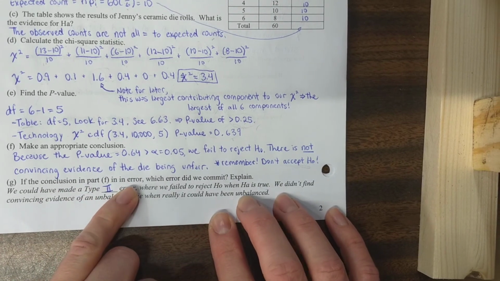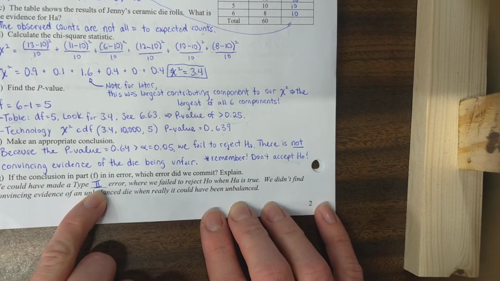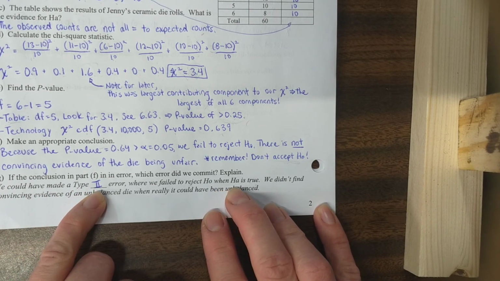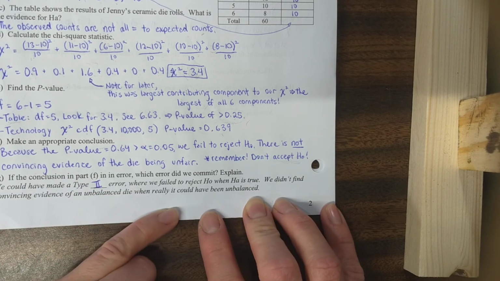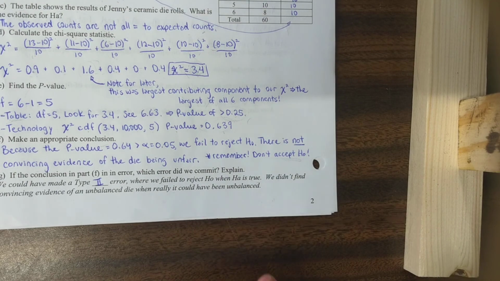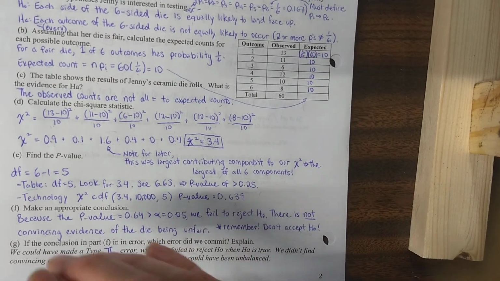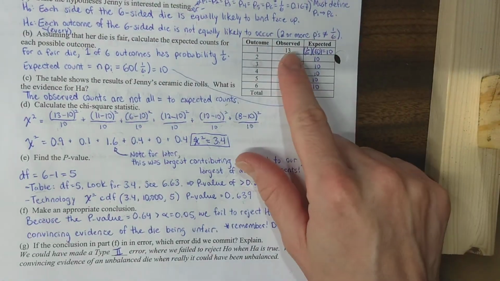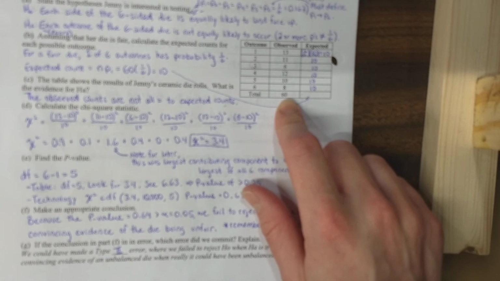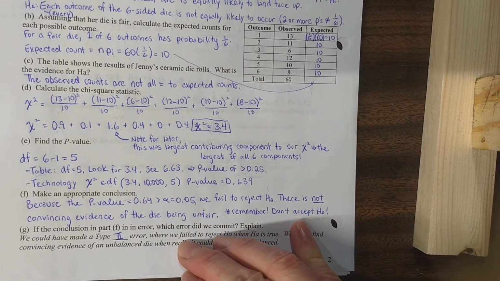If the conclusion in part F is an error, which error did we commit? Explain. Now, we could have committed a type 2 error where we failed to reject H0 when HA is true. We didn't find convincing evidence of an unbalanced die when really it could have been unbalanced. Okay, so even though we didn't find evidence of an unbalanced die, which you might be suspecting it is unbalanced, because who's Jenny? Is she really a die maker? Who can honestly pack a little die in clay just perfectly? Okay, pretty hard to do probably. So we might want more data, okay, to finally really feel like we rejected correctly.